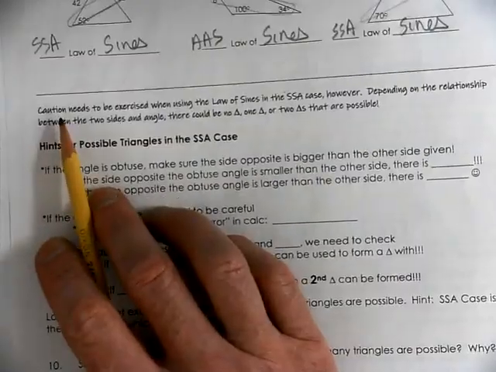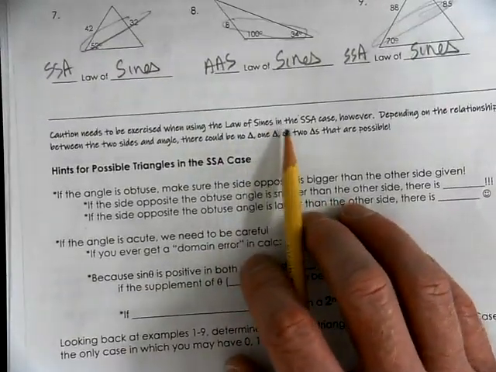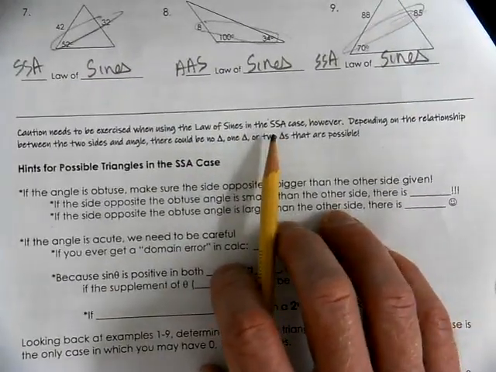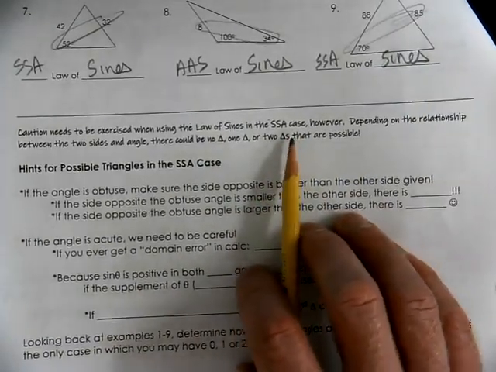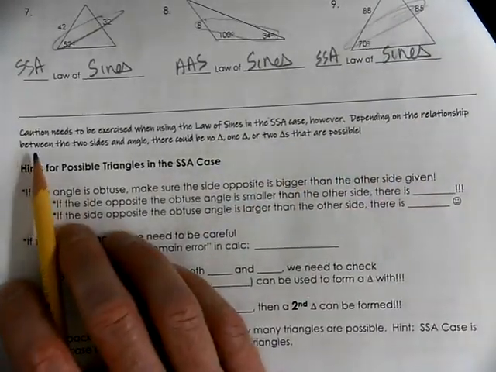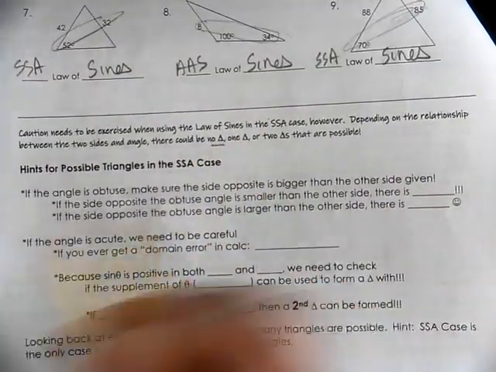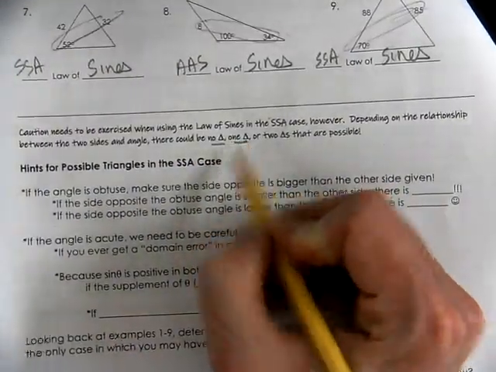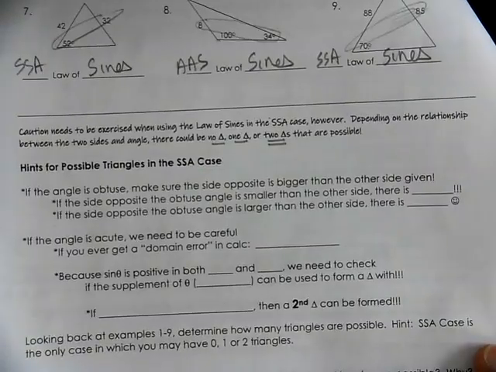All right, see if we can put this together. Caution needs to be exercised when using law of sines in SSA. It's called the ambiguous case. Depending on the relationship between the two sides and the angles, there could be no triangle, I illustrated that, one triangle, or possibly two triangles.